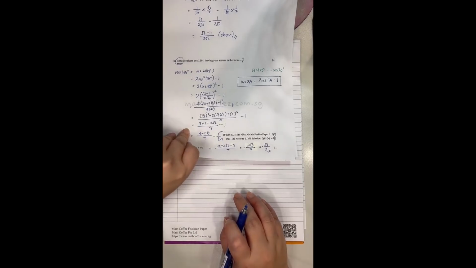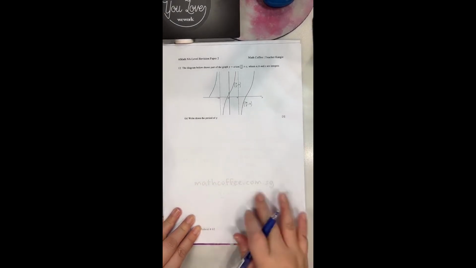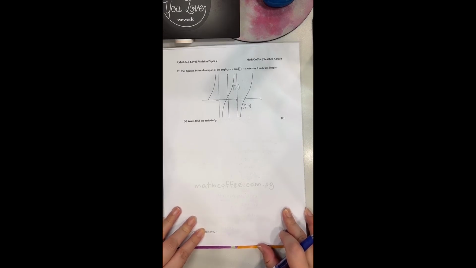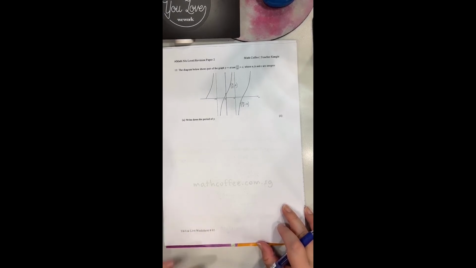Okay, let's move on to the last question. Okay, good. Question 12. So this one, they give us a tangent graph, and then after that, they want us to find the A, the B, and the C.